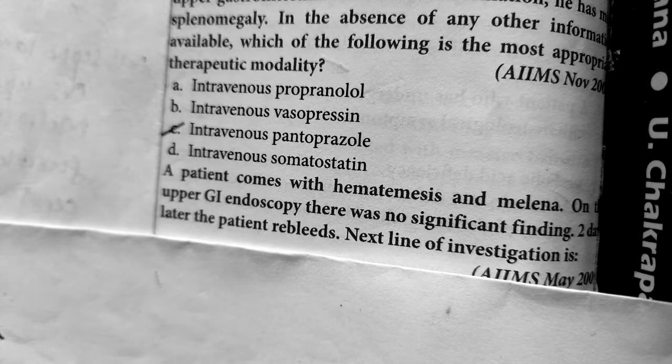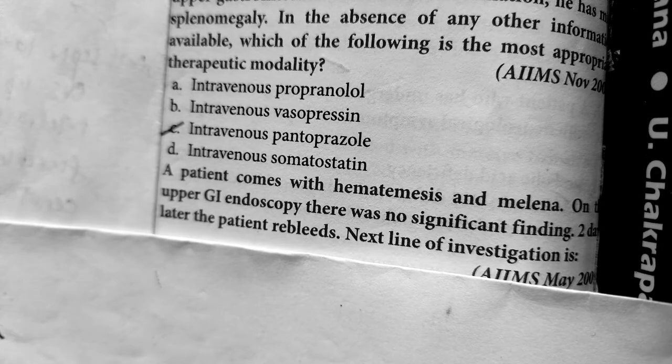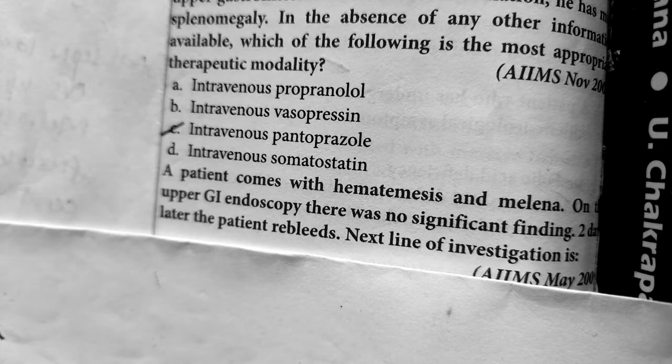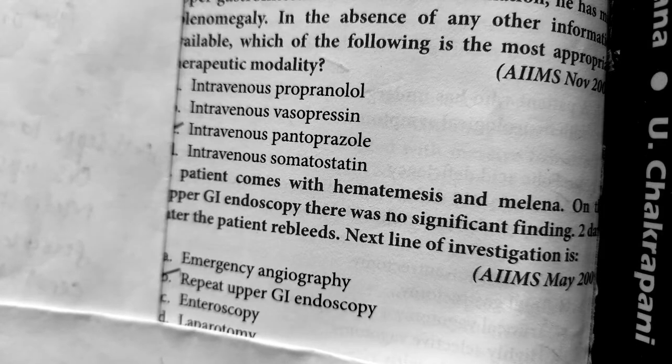See, you have done upper GI endoscopy with no findings. Once you have done endoscopy and it was negative, then if there is repeated bleeding, the second time you will have to do repeat endoscopy.